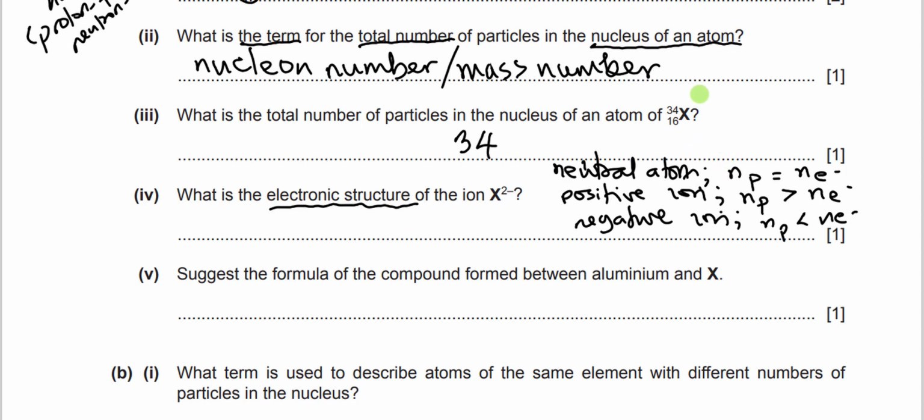So from this you can see that the total number of protons here is 16. And since this is a neutral atom, it means that the total number of electrons is also 16. But coming to the ion now, what do we observe here? The charge here is -2, which means that the atom gained 2 electrons. The atom gained 2 electrons. As you can see here, the number of protons is less by 2.